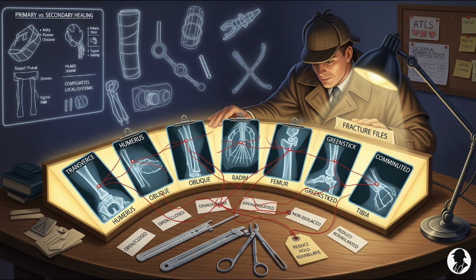Okay, so only after that ATLS primary survey, once you know the patient is relatively stable, then you move to a more specific fracture assessment. And this involves getting a thorough history, understanding the mechanism of injury, how exactly did this happen, and the energy involved. Was it a high-energy fall like this one, or a simple trip? Then a detailed examination. This involves that systematic look, feel, move, plus any special tests pertinent to the area.